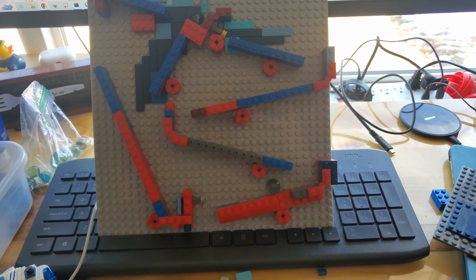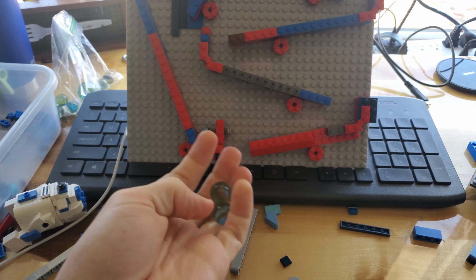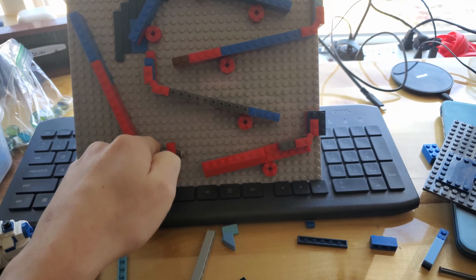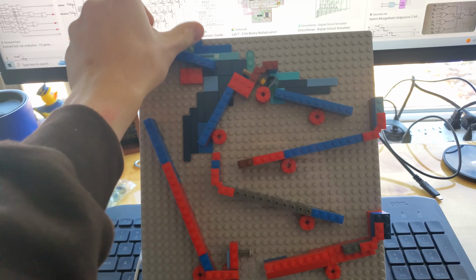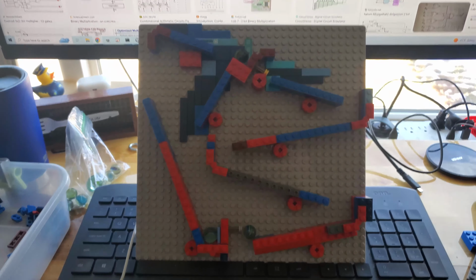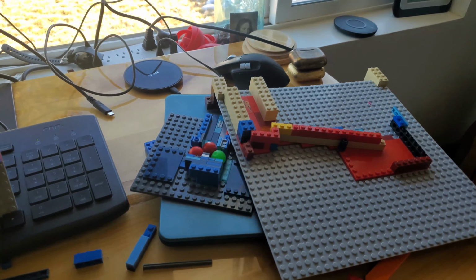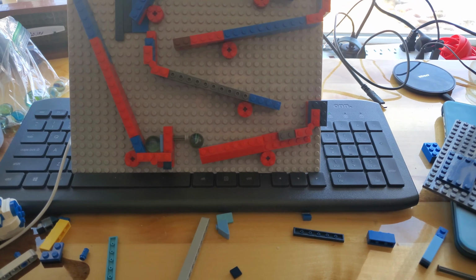Let's reset it. And now I'm going to try putting in two marbles. And if I put in two marbles, it shouldn't output anything. So put in the first marble, put in the second marble, and boom, it works. I'm so happy. Okay, I'll catch you guys later when I have another update.